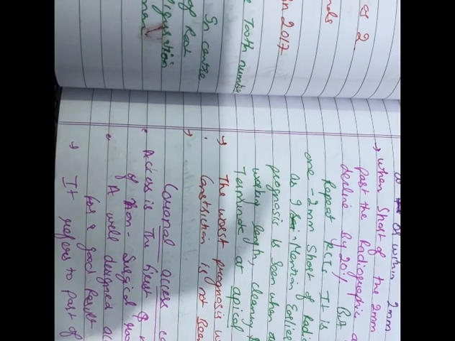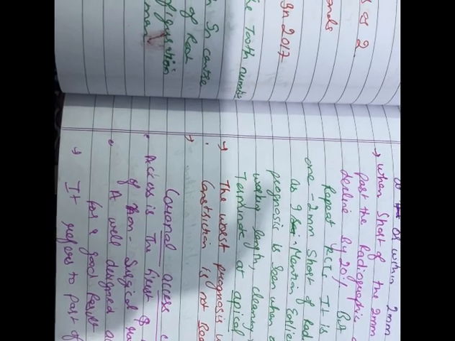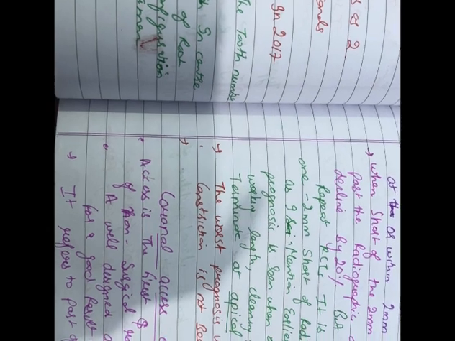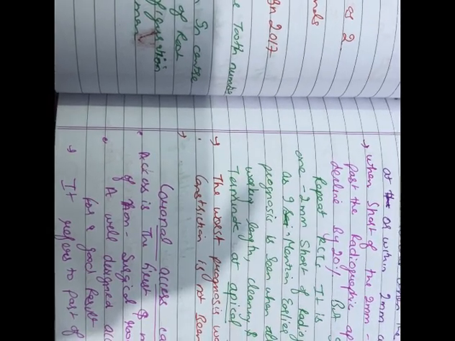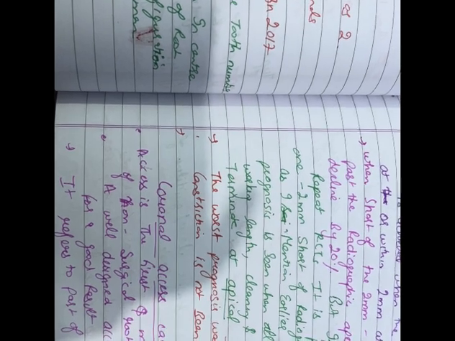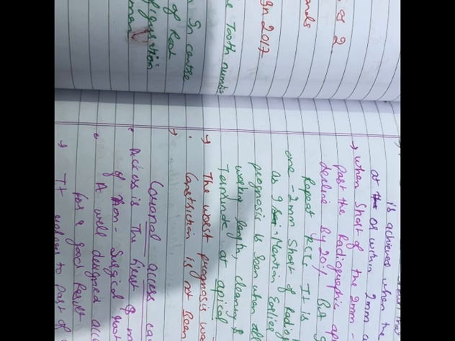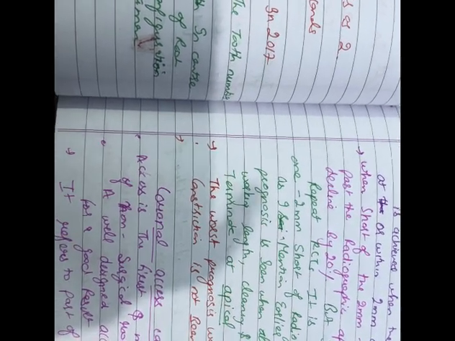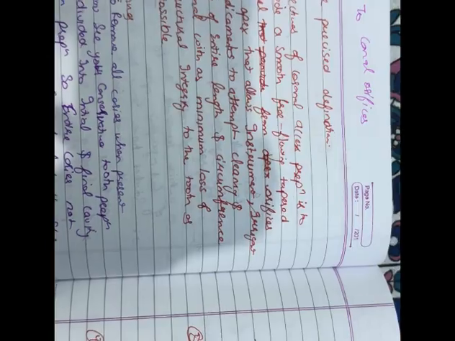Hello everyone, I am going to start part 2 of anatomy of pulp cavity and its preparation. Coronal access cavity preparation. Access is the first and most important phase of non-surgical root canal treatment. A well-designed access preparation is essential for a good result. It refers to the part of the cavity from the occlusal table to the canal orifices.